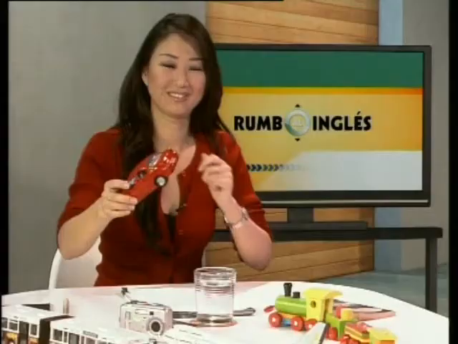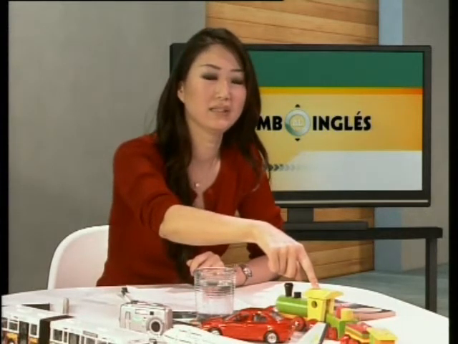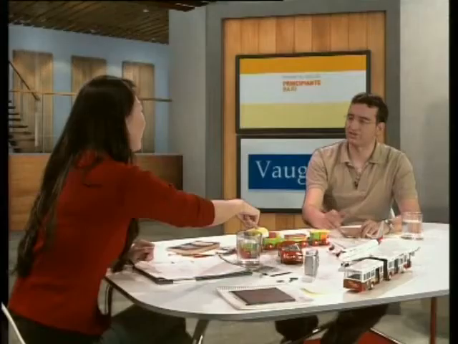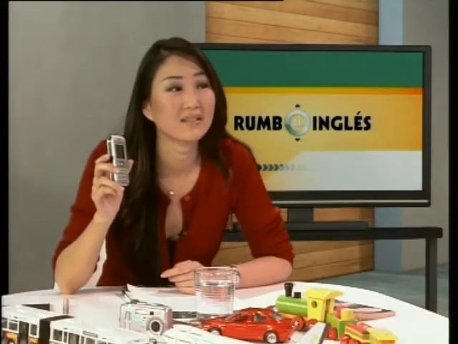Good. Okay, is this a plane? No, it's not. Is it a train? No, it's not. What is it? It's a car. Good. What color is the car? A red car. It's red. Okay, good. All right, now, is this a plane? No, it's not. Is it a camera? No, it's not. What is it? It's a train. Very good. Is this a pen? No, it's not. Is it a pencil? No, it's not. What is it? It's a phone.